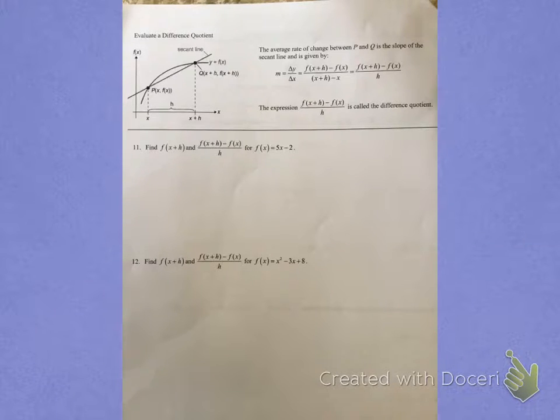Class, this is a three-part video. We've been trying to get it to work today, and it's having extreme difficulties. But what we're looking at is the expression called a difference quotient.